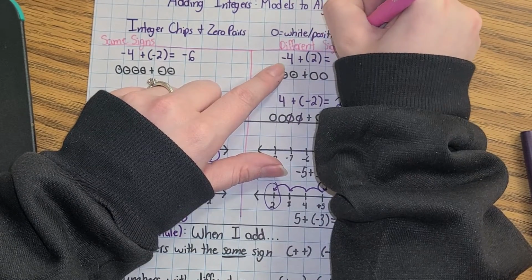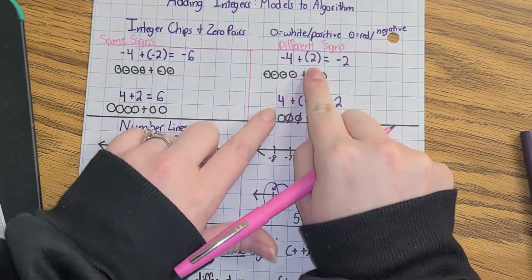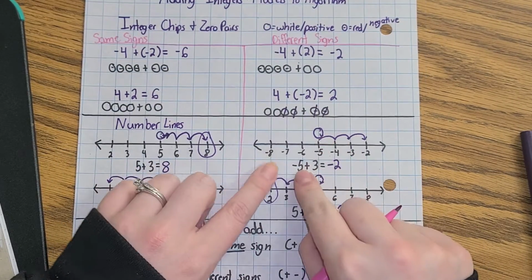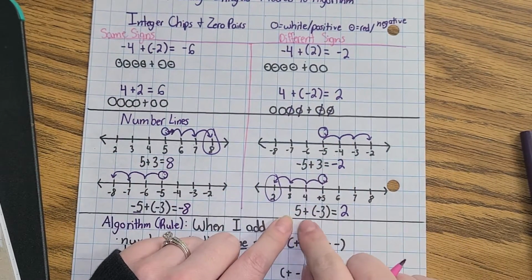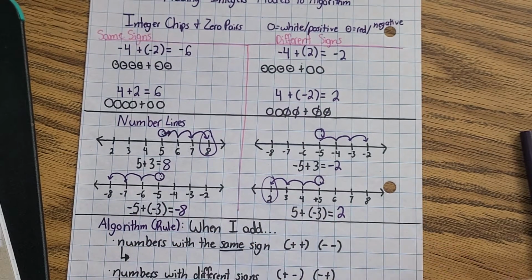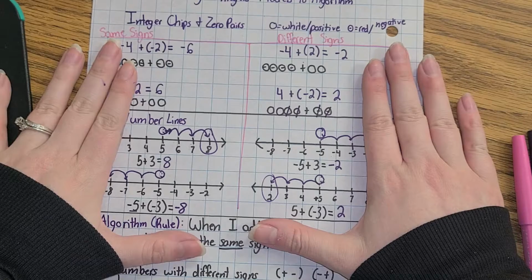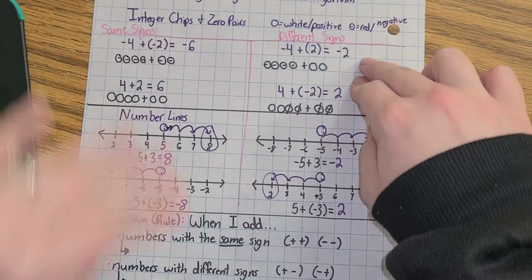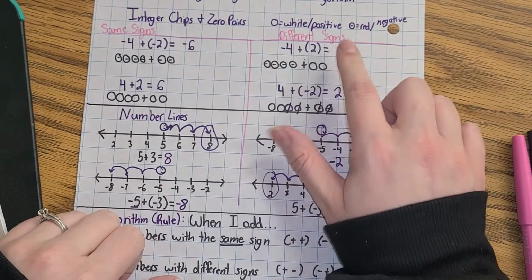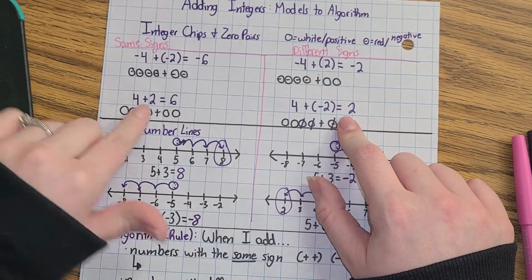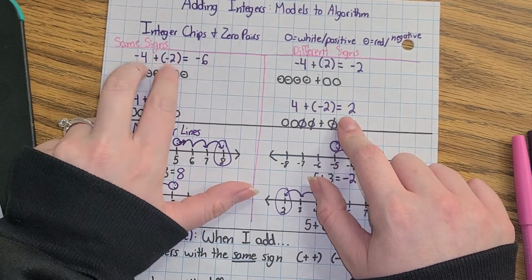Okay, so I have -4, +2, positive plus negative, negative plus positive, positive plus negative. Okay? So that's why we have different numbers. 6 is up here, 2 is up here. But I want you to think about how we got different signs. We already said that we have a negative because they're both negatives.